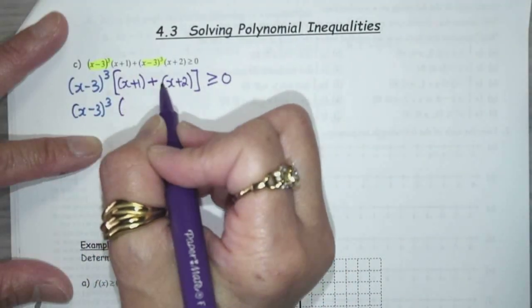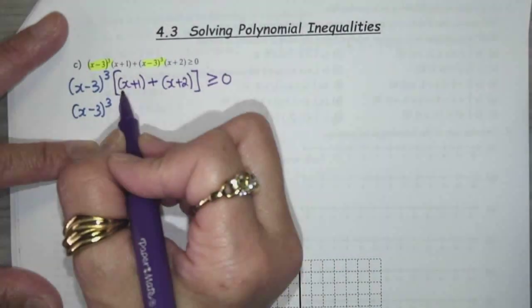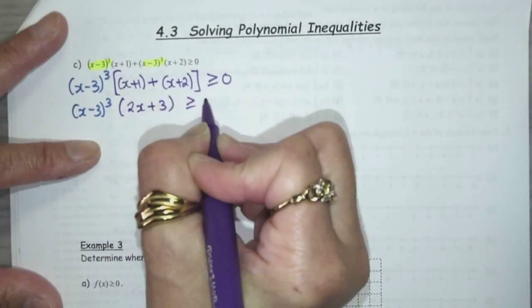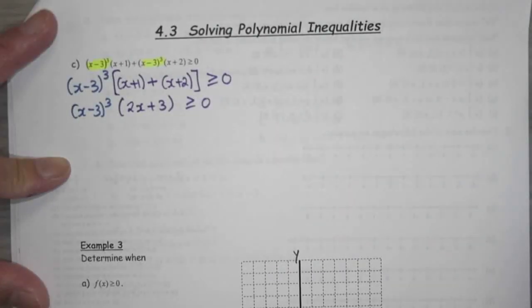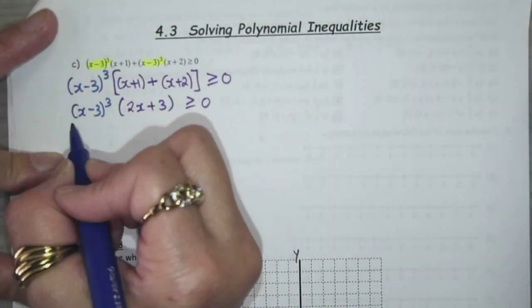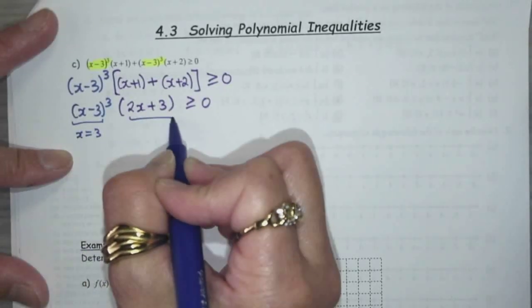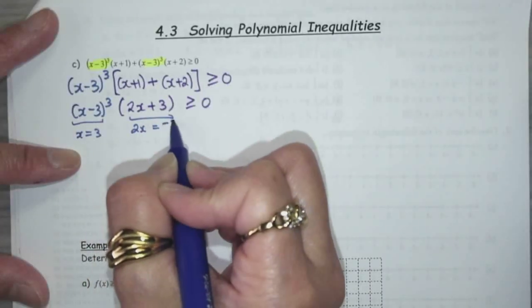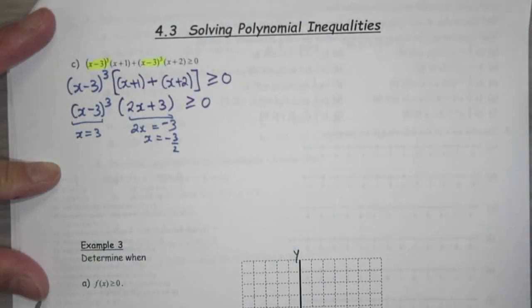So (x + 1) + (x + 2), neither one of them needs the bracket, so I'm just going to add those two. I'm going to get 2x + 3. So x + 1 + x + 2 is just 2x + 3. Then again, you're taking each one to get to the root. This one, I'm going to get x = 3. And this one here, you're going to get 2x = -3, so x = -3/2. So you've got your two roots.